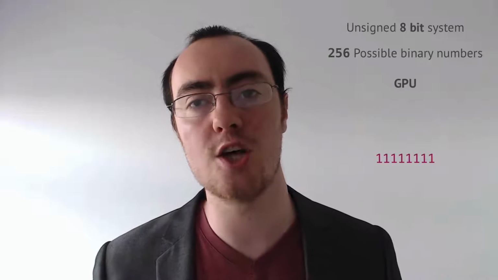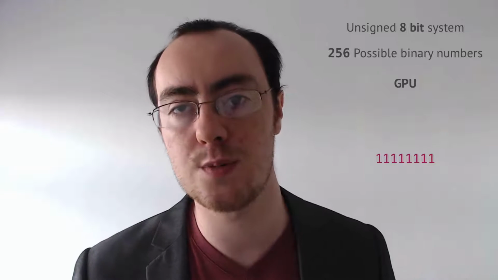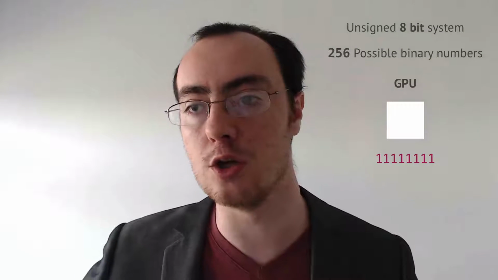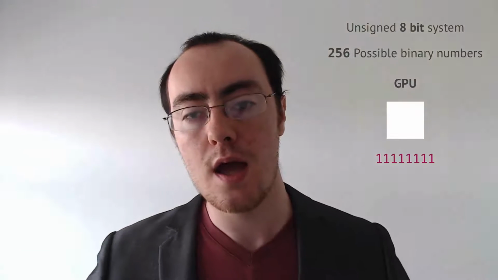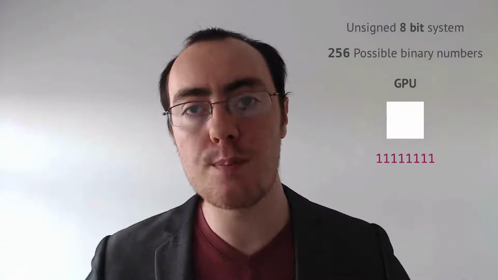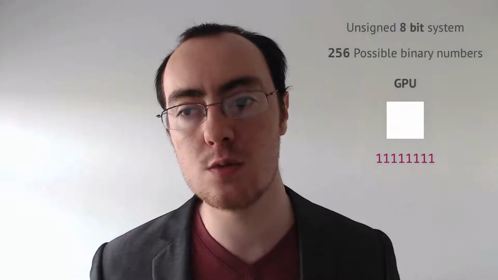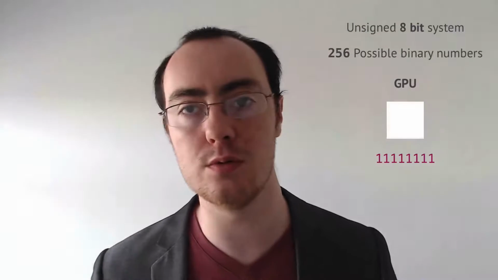When you send a number to the graphics processing unit, with 0 being the color black and 255 being the color white, any possible number between those 2 points will produce a different color: red, green, blue, and so forth. So we have 256 possible colors. That's what happens when we send our bits to the GPU.